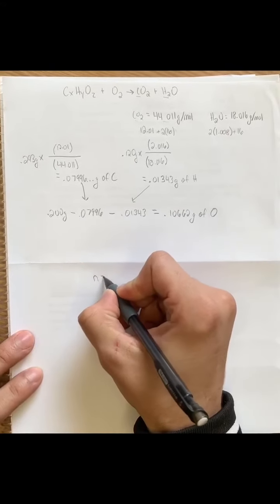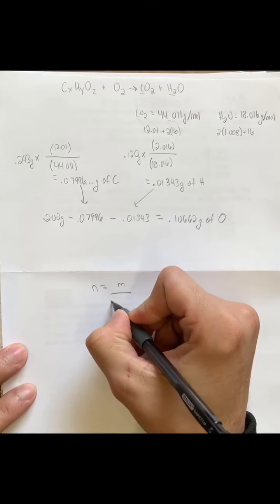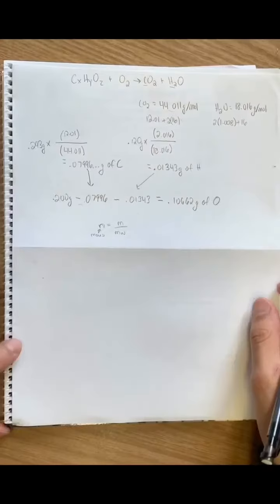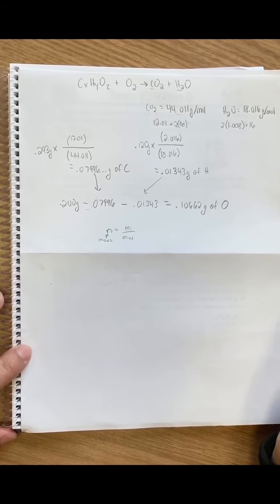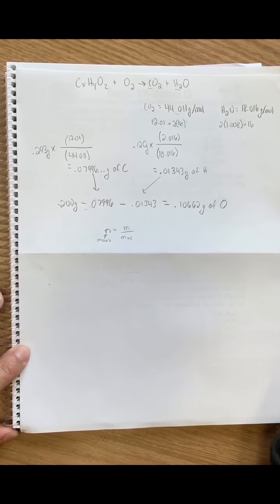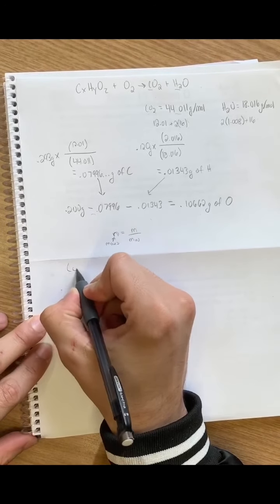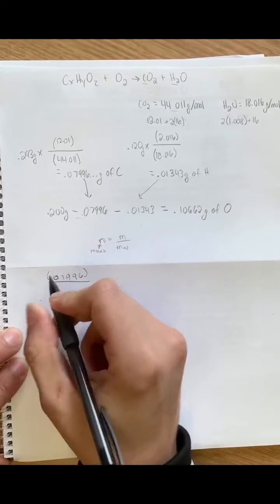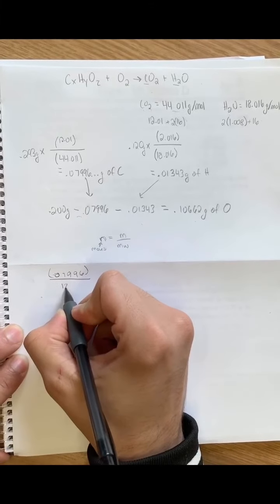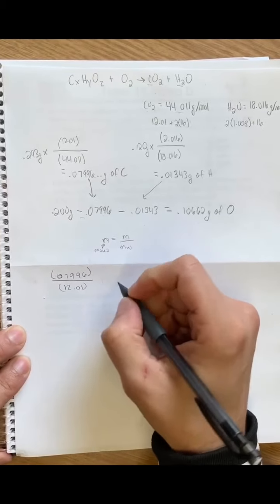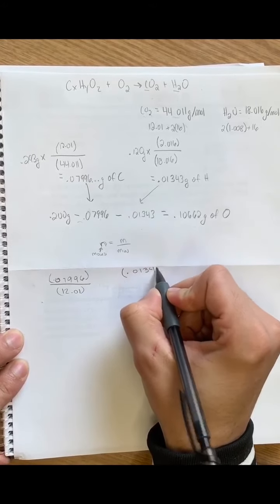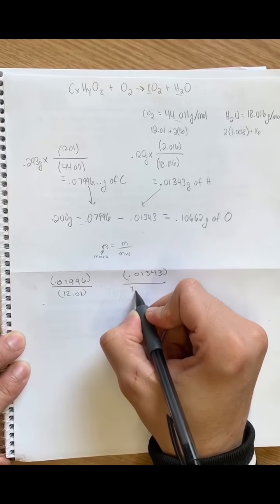Then we continue to find the moles of each element using the formula n equals mass over molar mass. Remember that this n means moles. Then we take the mass of what was found and divide it by the molar mass of each element. For carbon, it is 0.07996 over the molar mass of carbon, which is 12.01. Then for hydrogen, it is 0.01343 over 1.008.